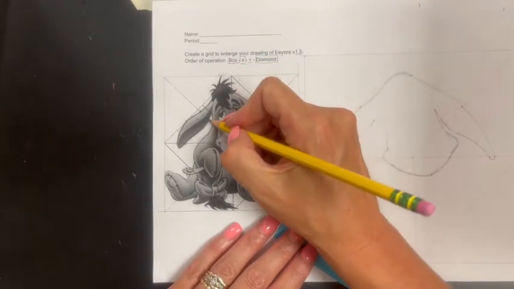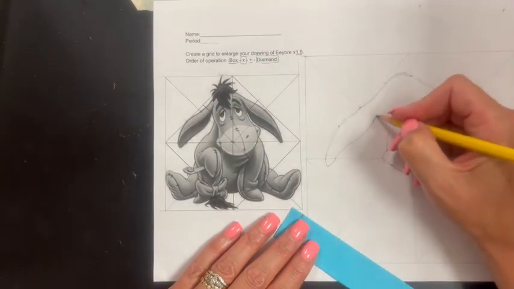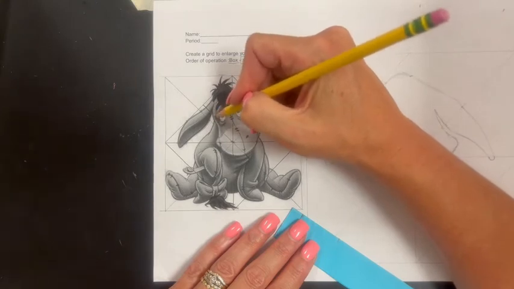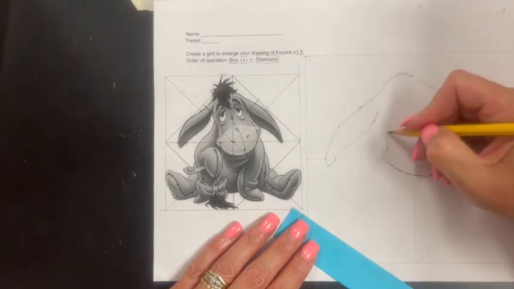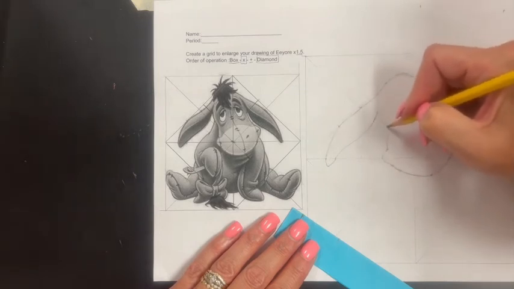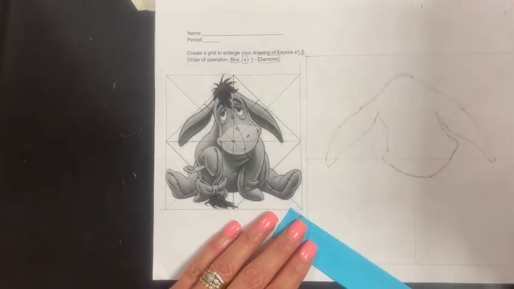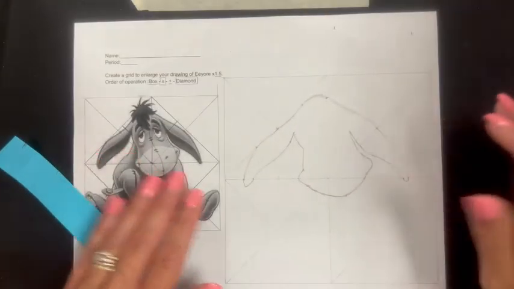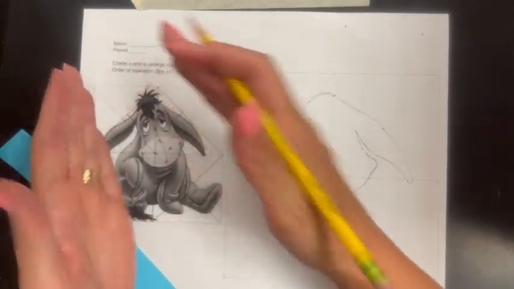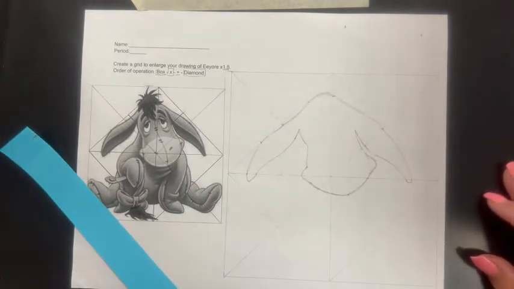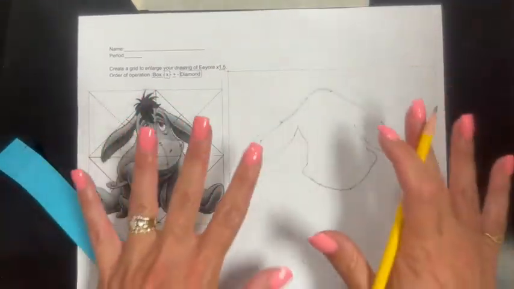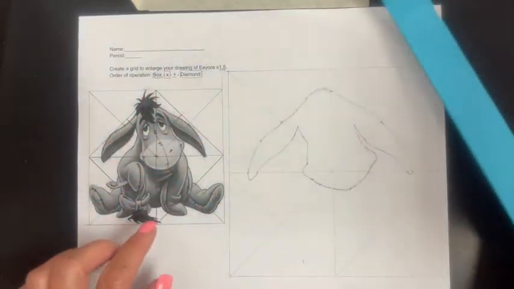So from here to there is pretty much a straight line up, okay? And then to come down on the face, it's gonna curve, and then it's gonna be kind of straight. So we're gonna come up a little bit straight, and then we're gonna curve. Now, when you look at the sketch, it's all like that, but if you look at his face over here, it's kind of like that, right? So even though it might look funky, I still want you to trust your measurements and go with it, okay?